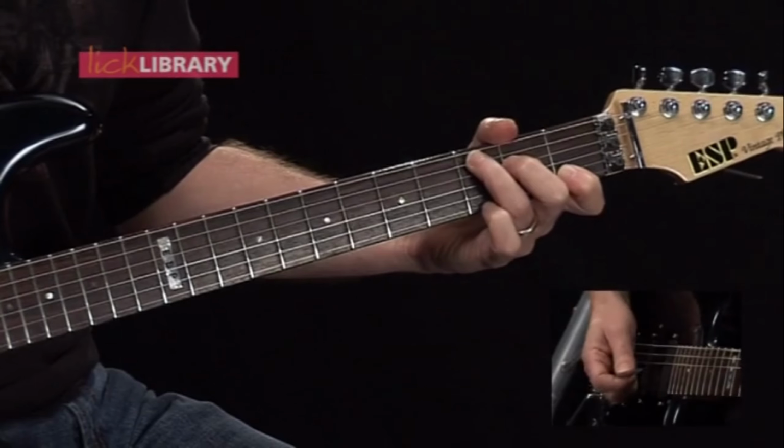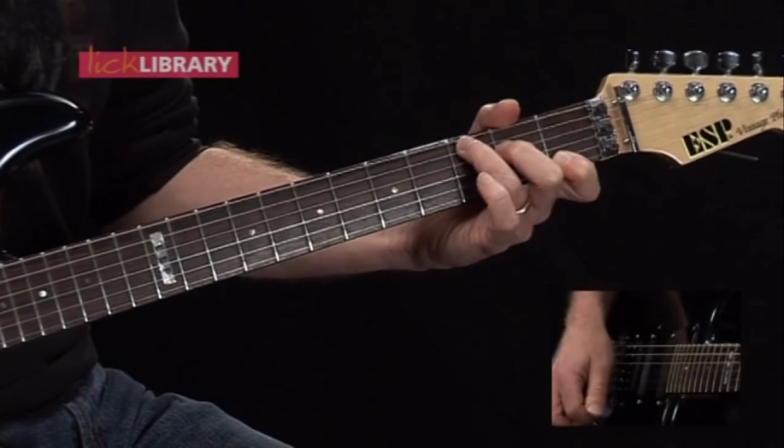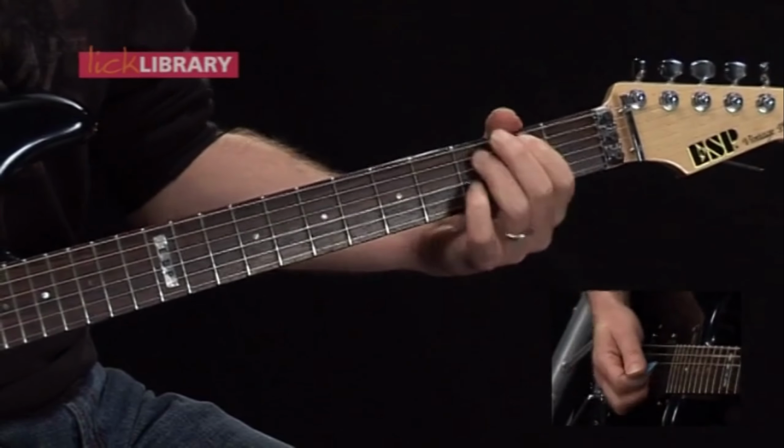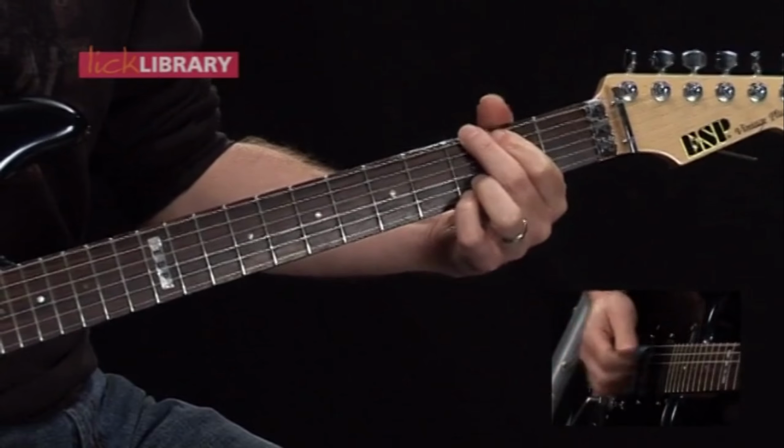The first chord progression that we soloed over was in the key of C major, and here are the basic chords for that chord progression. We played C, followed by G, followed by F.